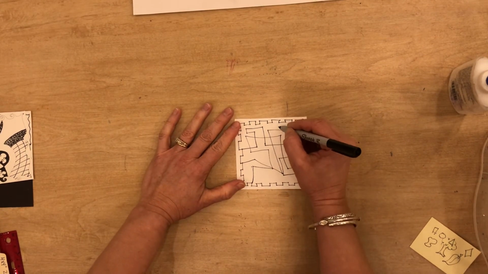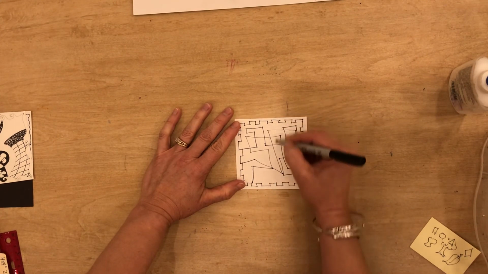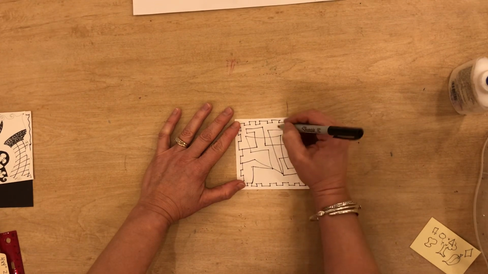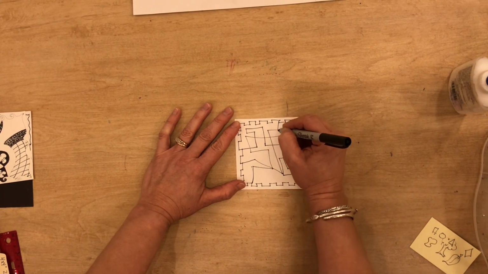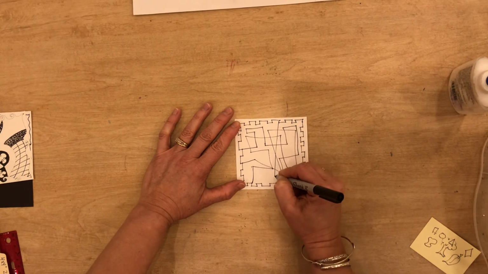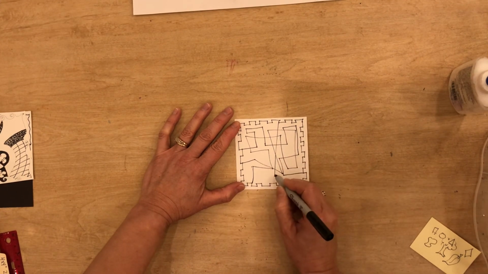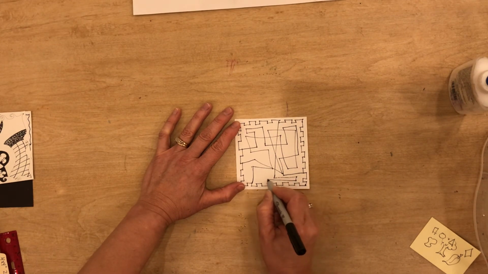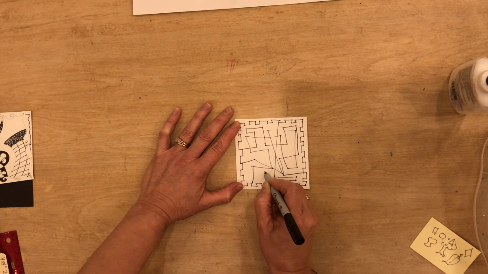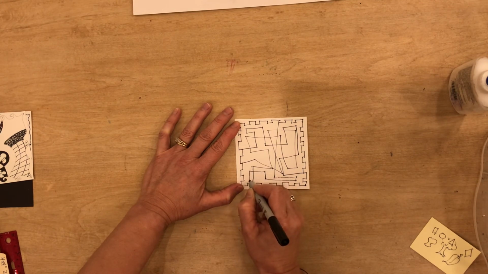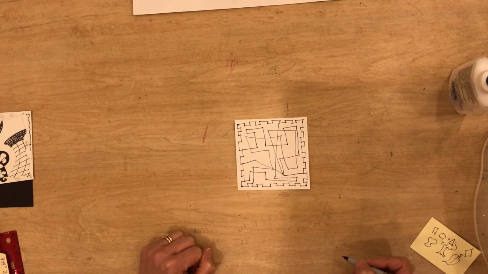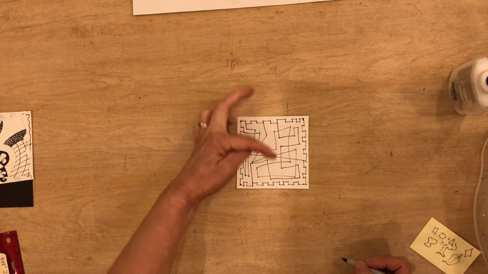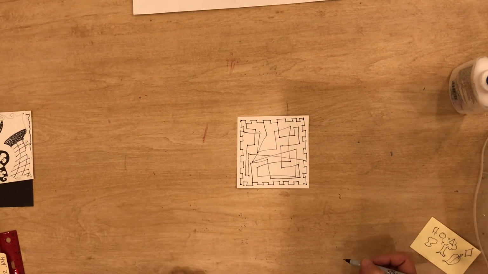I think I'm going to go through the middle here, so I might end up with a smaller section of something here. I'm going to come straight down here, and then I think I'm going to come over across, something like that. So now I've broken up that space. Now it looks like all the spaces are looking more similar in size.